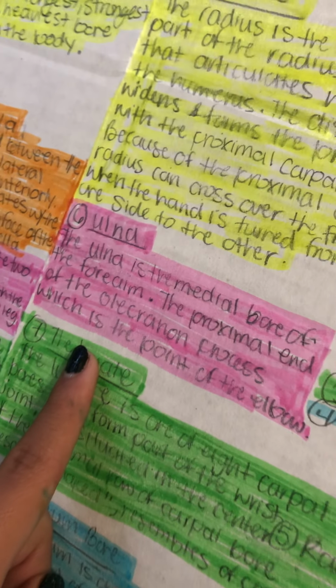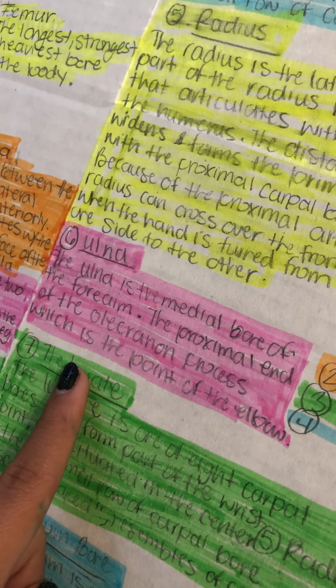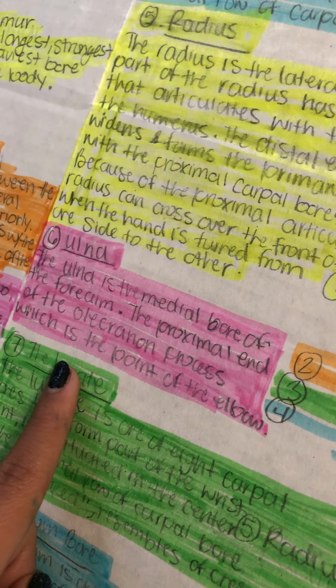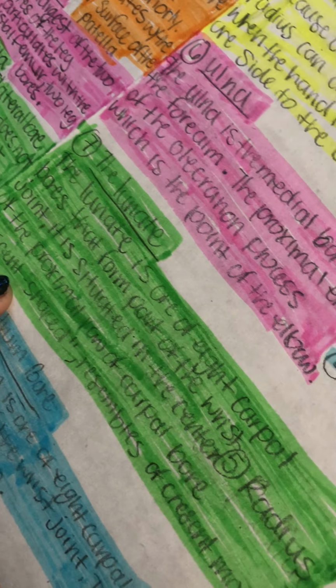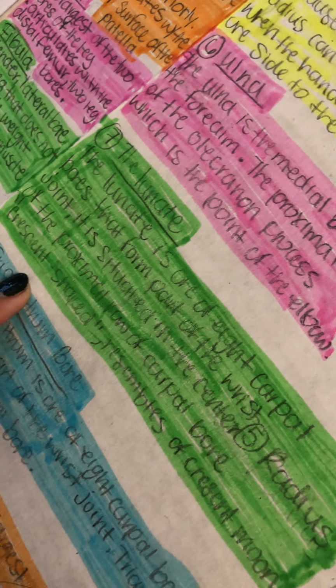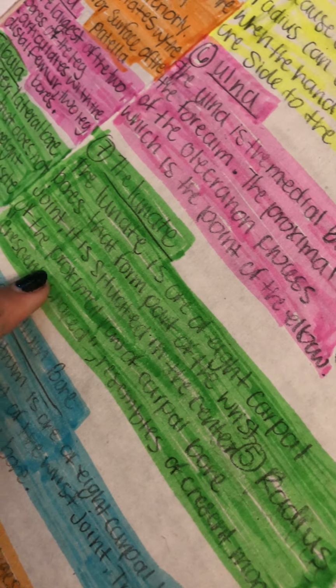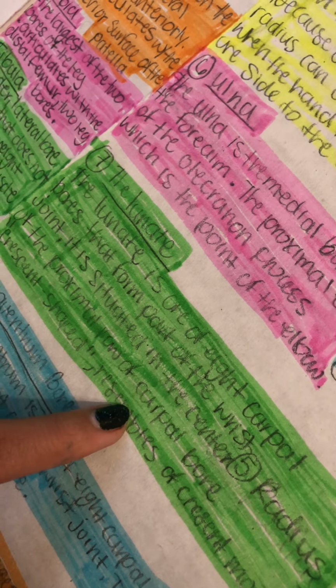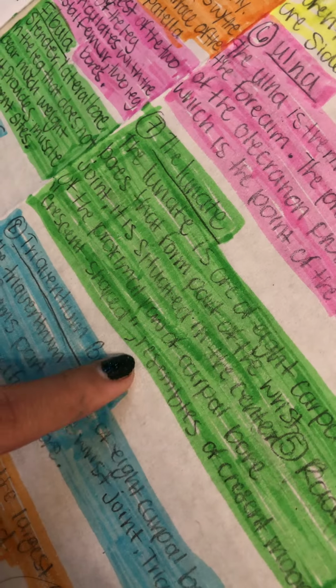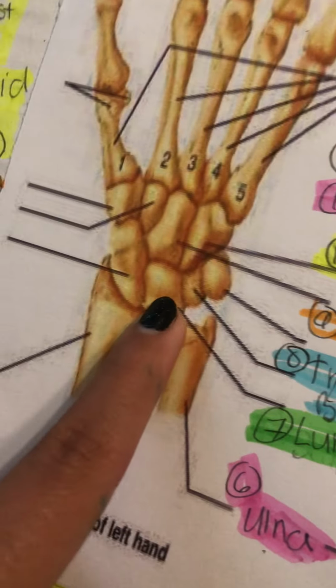Number 6, the ulna. The ulna is the medial bone of the forearm, with the proximal end being the olecranon process, which points to the elbow. The ulna is right here. Number 7, the lunate. The lunate is a carpal bone that forms part of the wrist joint and is located in the center of the proximal row of carpal bones. The crescent shape resembles a crescent moon, which is number 7, which goes right here in the middle.